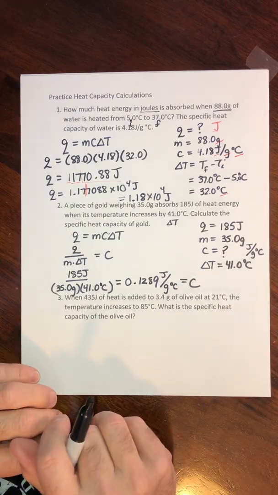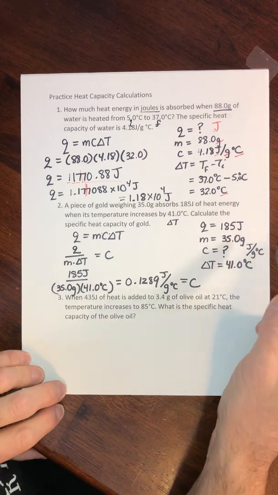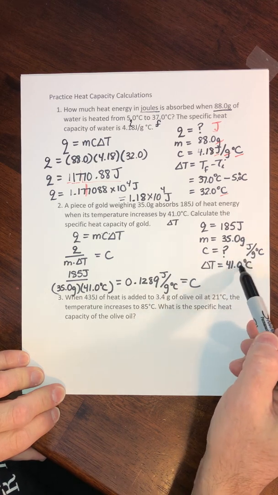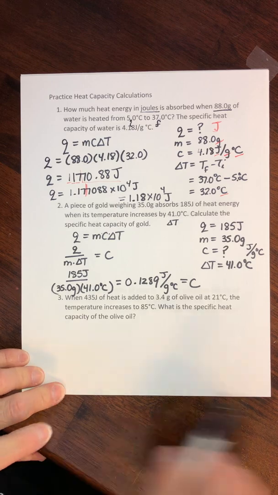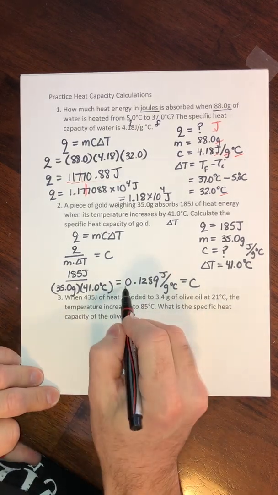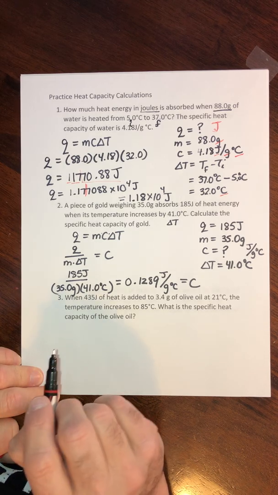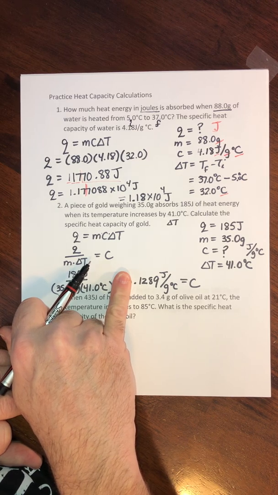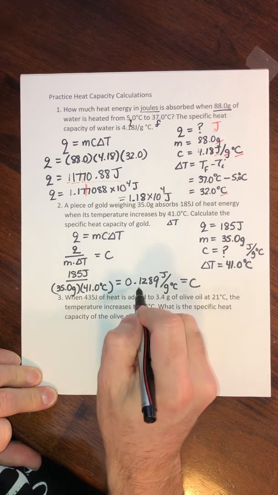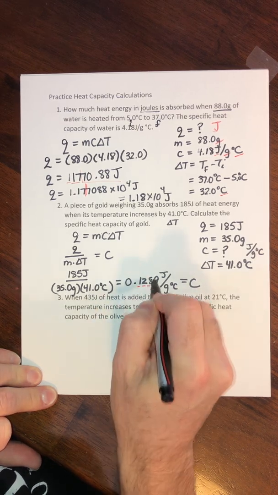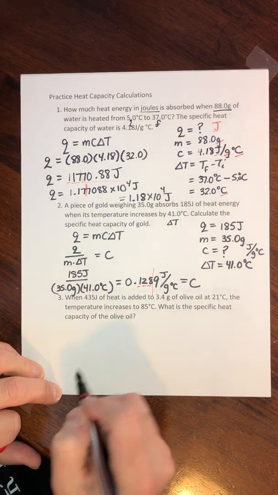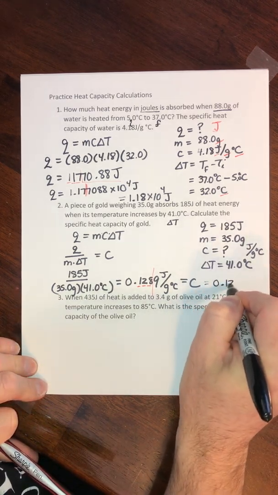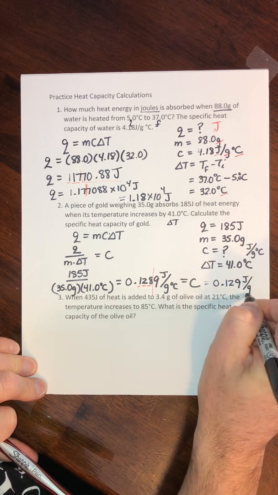If you are a significant figure person, you can see that again, this is one of our classic cases. 185 has 3 sig figs. 35.0 has 3 sig figs. 41.0 has 3 sig figs. So my answer should only have 3. Now you do have to be careful. This 0 out in front doesn't count, because really, if I wanted to, I could have written it as just .1289, and you would have known exactly what I meant. Okay, so that one doesn't count. So if I'm counting out 3, that'll be the 1, the 2, the 8, and I'm going to chop off the 9. Now, if you're going to chop off a 9, that means you round up. So my answer will become 0.129 joules per gram degrees Celsius.